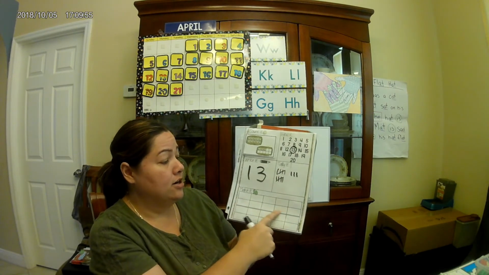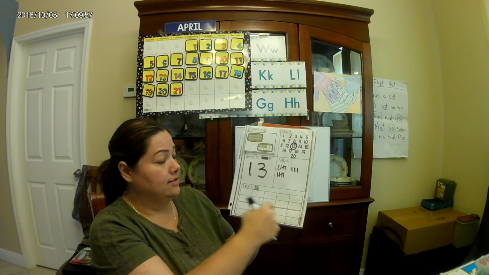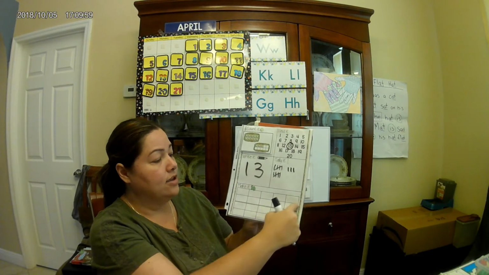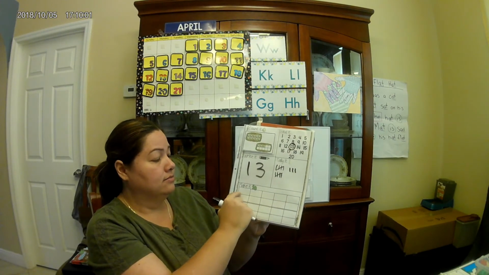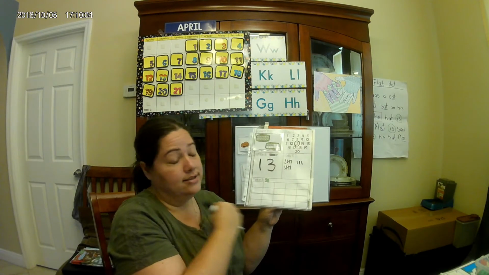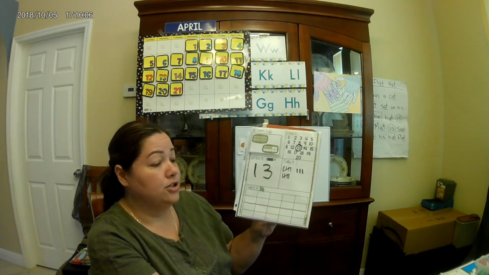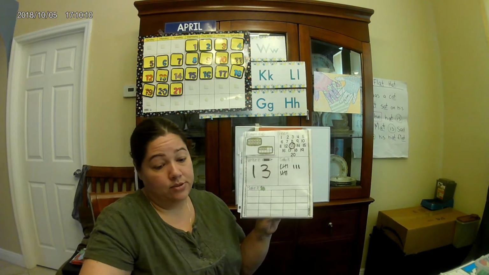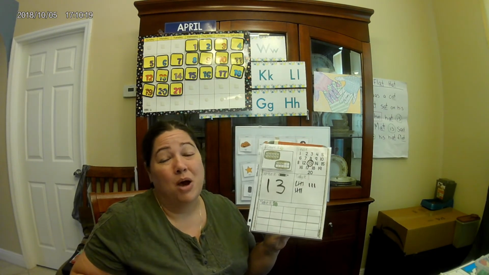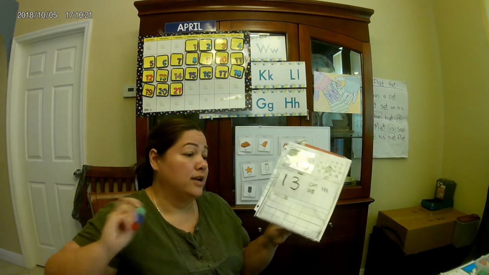All right, so down here, this is groups of 10s. You can see this little rectangle here with 10 blocks in it, and then the one on the bottom with 10 blocks in it as well. So basically what you're going to do is count out your 13 items. You can use pennies, cereal, dinosaurs, ponies, blocks, whatever you want. We're going to count out 13 things, okay? Which we kind of already did at the beginning.